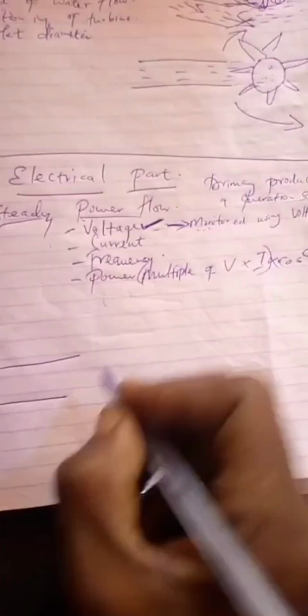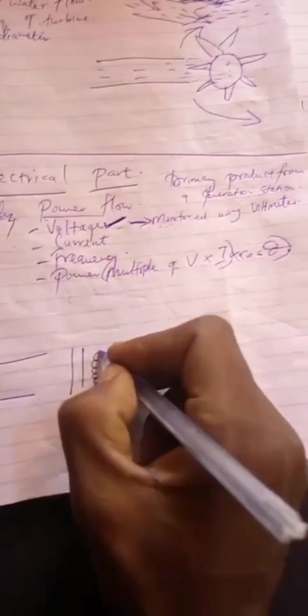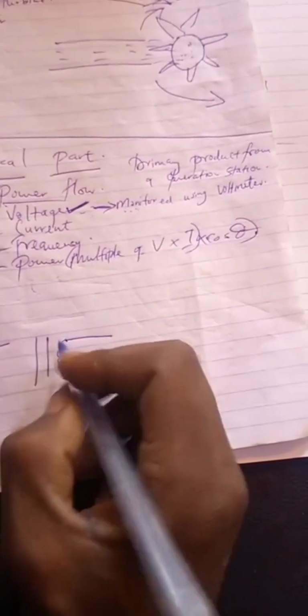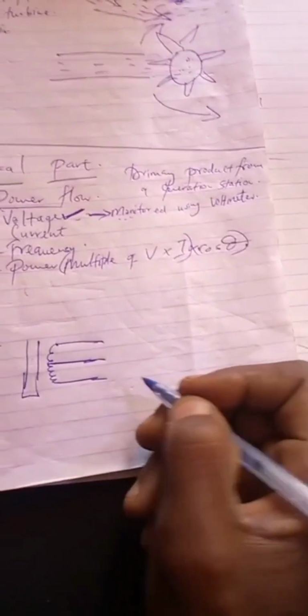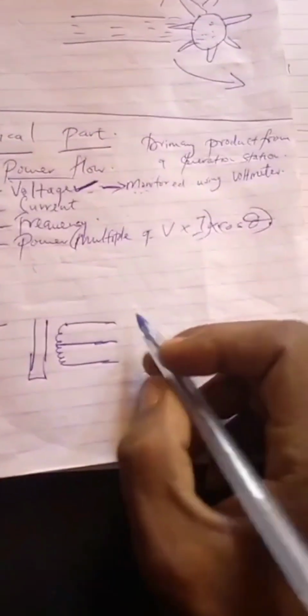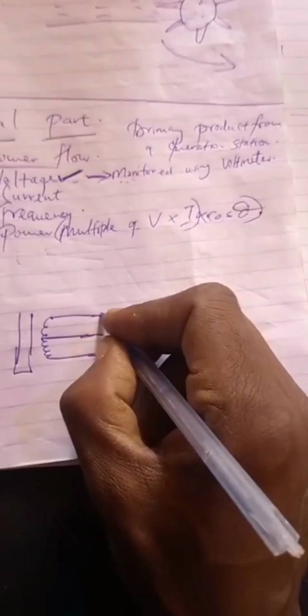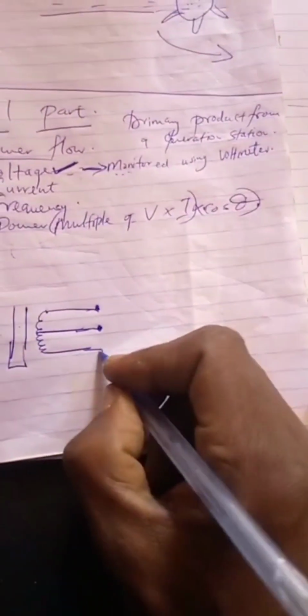If we have our generator here, remember we said we produce in form of delta power supply. So if we have our generator here, in order to monitor our voltage, we must take this point, at this point, at this point.